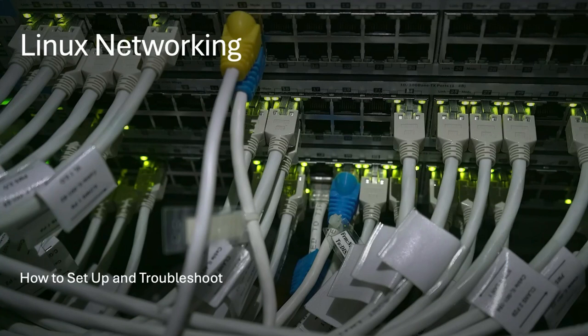Administering networks is a primary job for system administrators, and in this video we're going to look at how to set up and troubleshoot networks on Linux systems. Let's go ahead and get started.